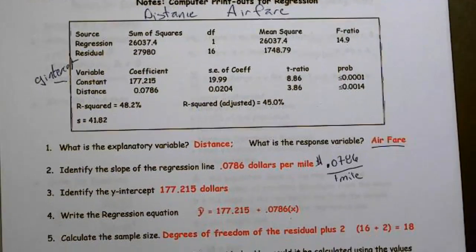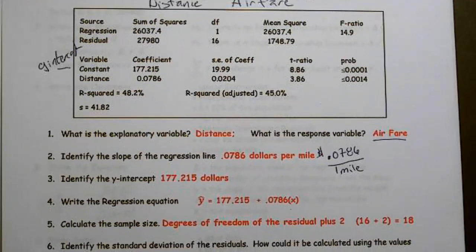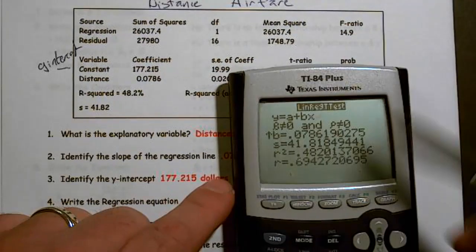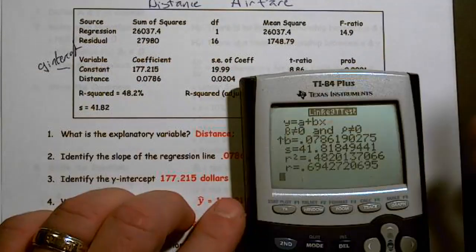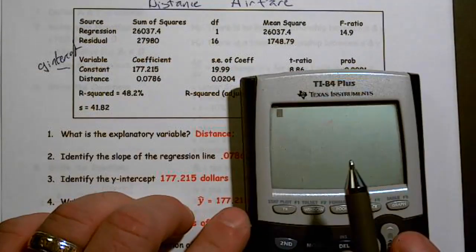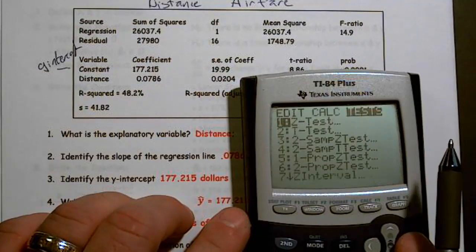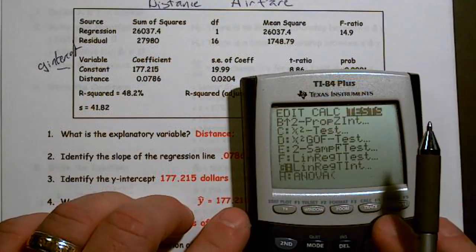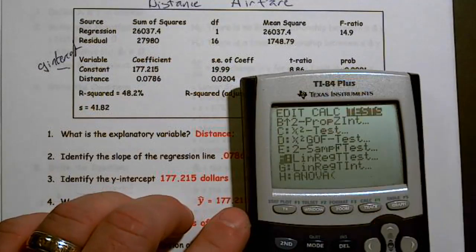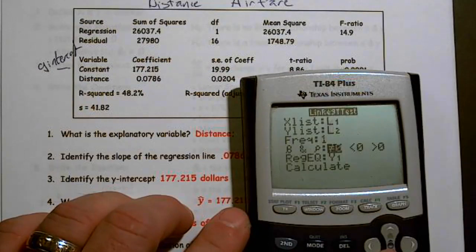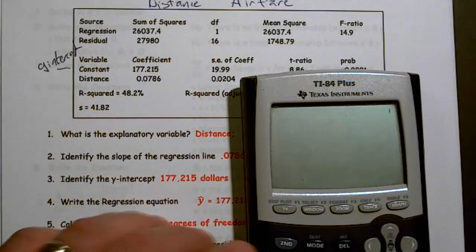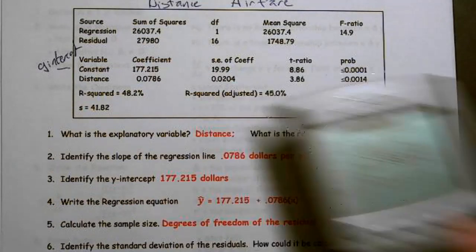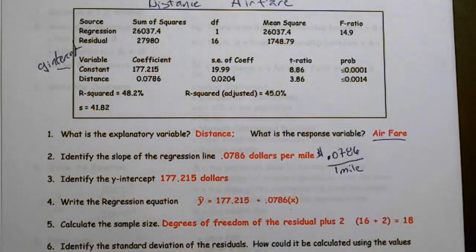All right, so I wanted to show that because basically most of this table information just popped up when I ran that. And real quickly, that was stat, test, all the way down to letter F, linear regression t-test, L1, L2, and we had not equal, and then we went alpha trace to store it. All right, so that's where that information comes from, and we'll look at it in just a moment.